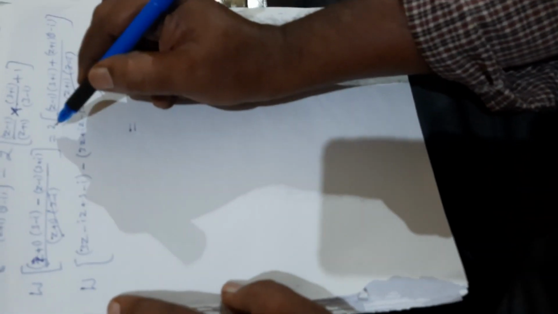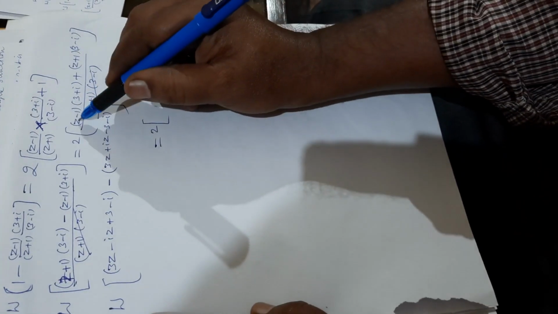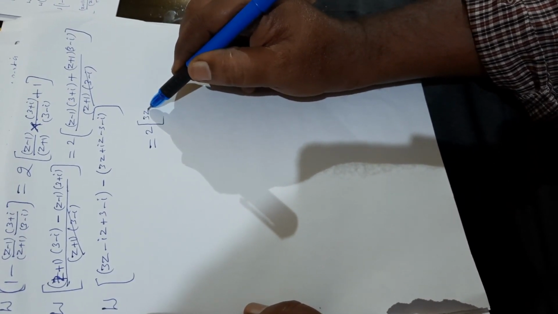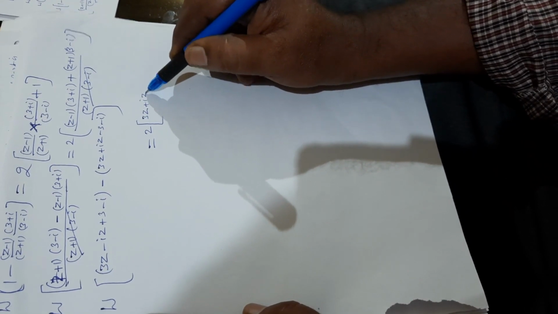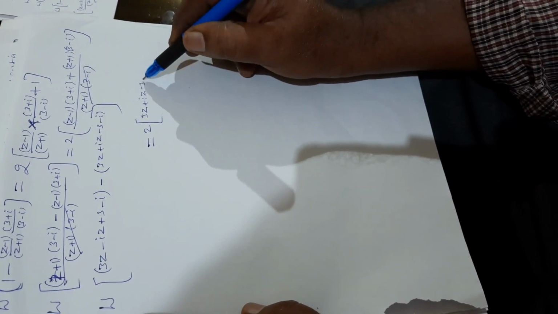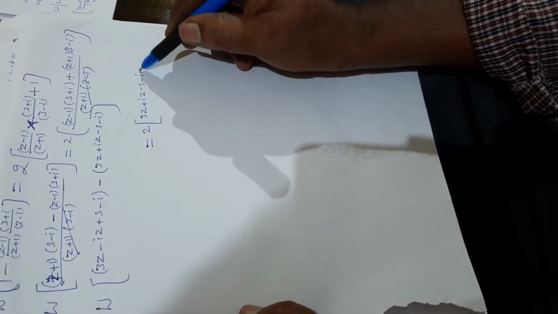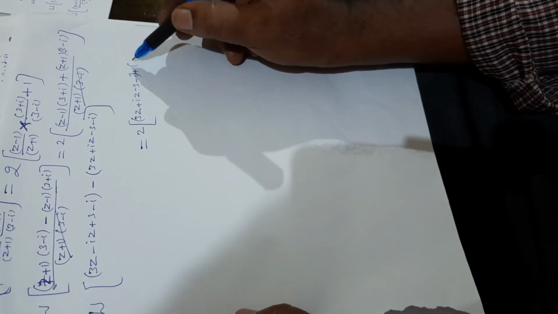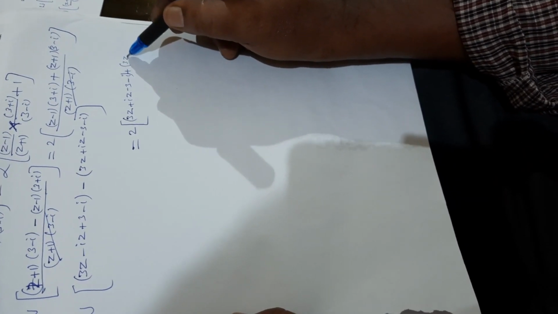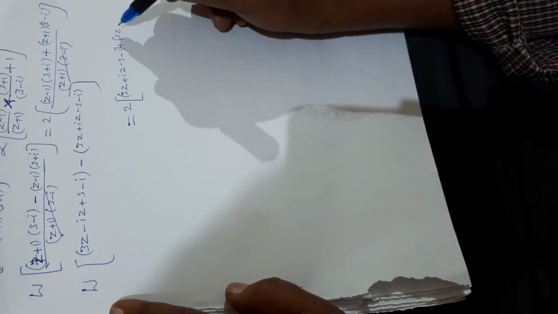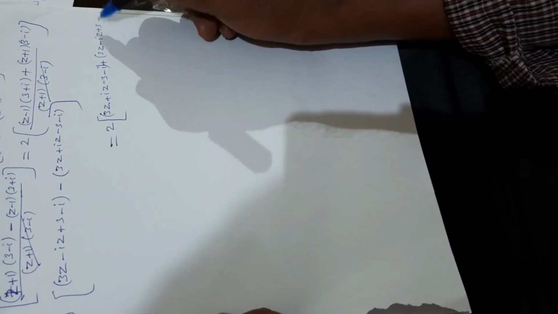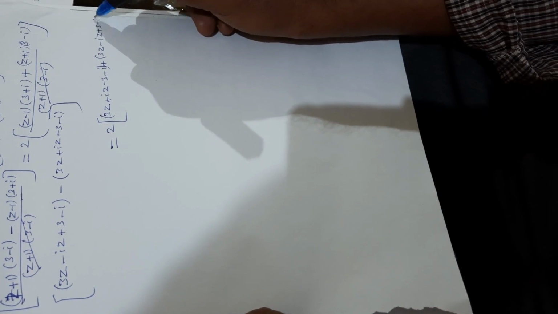Equals, here take these terms. Here also 3z plus iz minus 3 minus I, plus here also 3z minus iz plus 3 minus I.